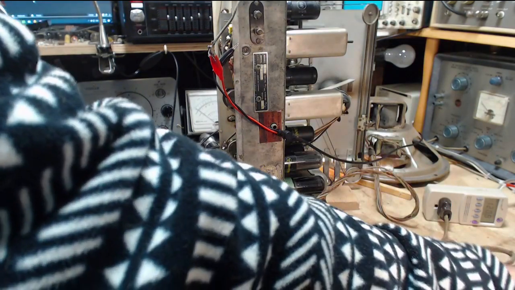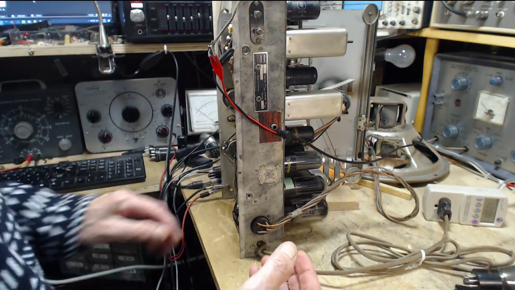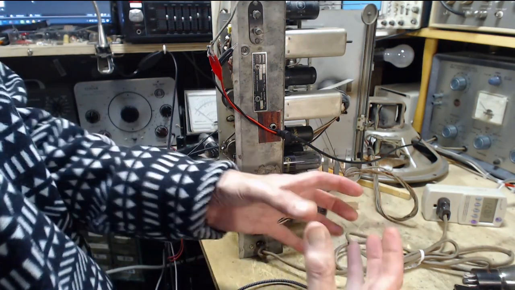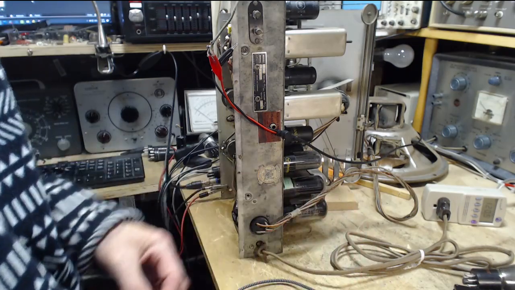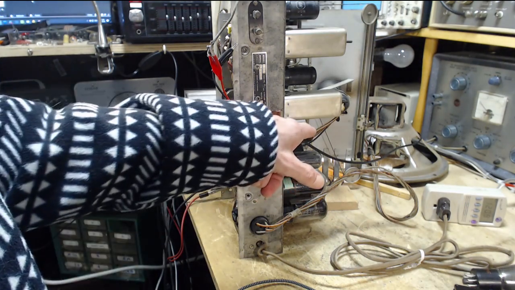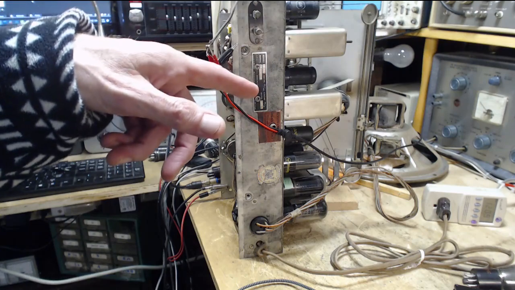That's one of the reasons why these tubes can be large. This tube in particular, the rectifier, has a big glass bulb on it because things are pretty hot inside there. These other tubes, they're not so hot. They don't need to be so hot, so they aren't.